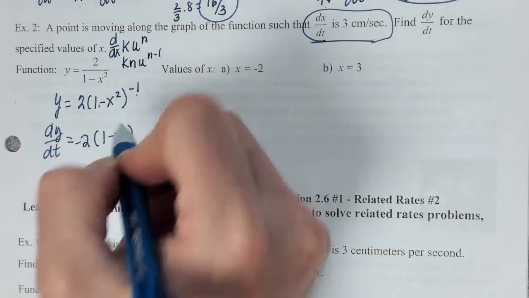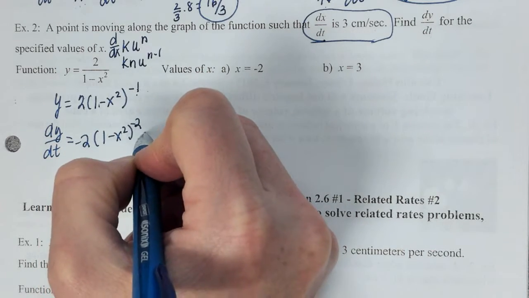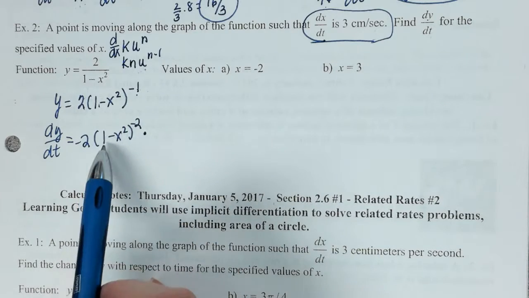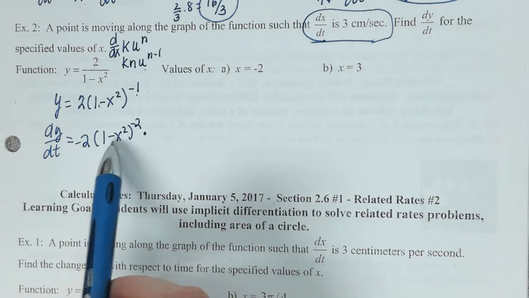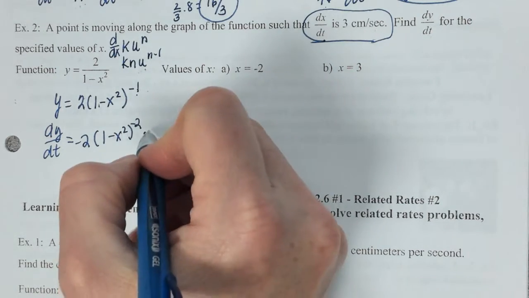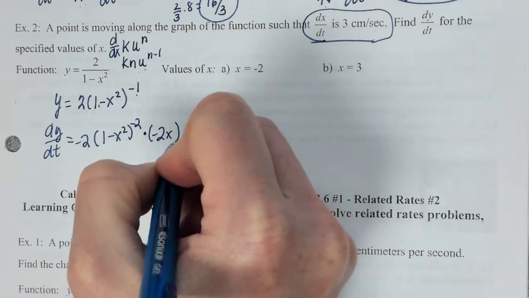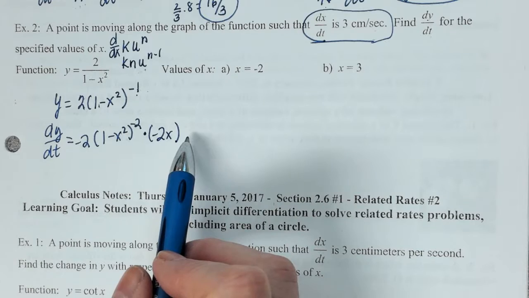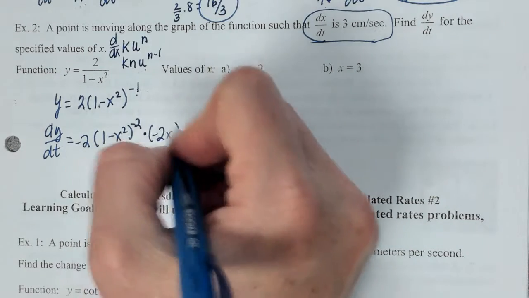Subtract 1 from that, you get -2, but then times the derivative of the u. So what's the derivative of this u? -2x. And I'm taking the derivative of x. What do I have to put after this? dx/dt, right?